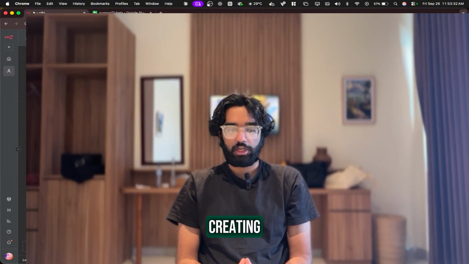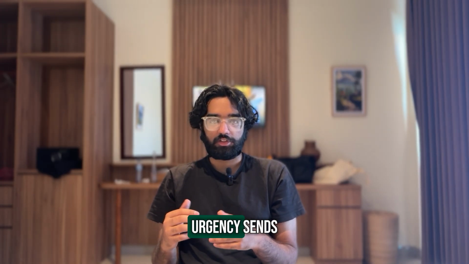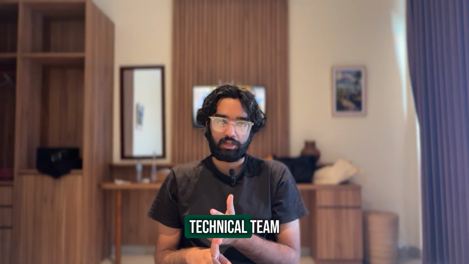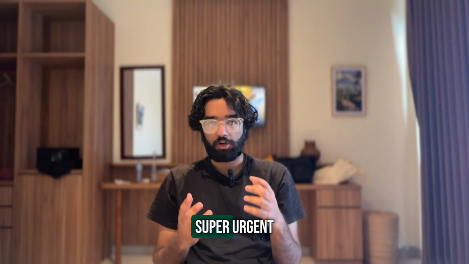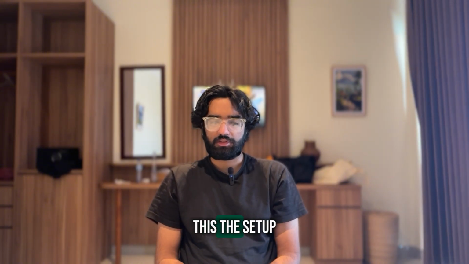Okay, so this is us creating a simple support ticket agent which takes in the emails that we got, filters them based on their urgency, sends an email to the user who generated the ticket and to our technical team, and then if it's super urgent, sends another email to the technical team, making sure that that query is responded to really quick. So as you can see, the setup is really simple.